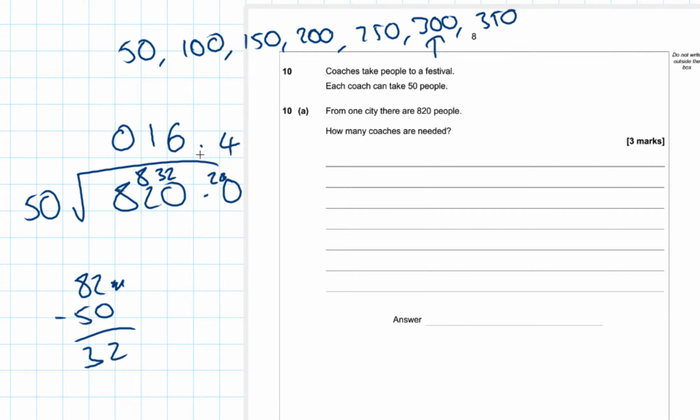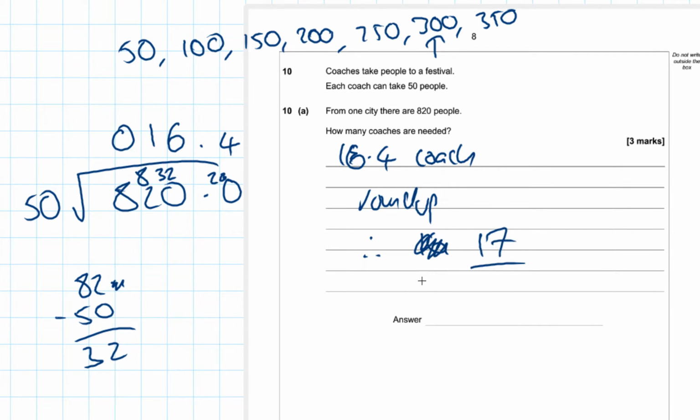So we can see that we need 16.4 coaches, but you can't have 0.4 of a coach, and because you need to take all the people, we need to round it upwards to take the remaining people on board. So therefore we need 16 plus 1, which is 17 coaches altogether. Again, you can do this through trial and error as well.